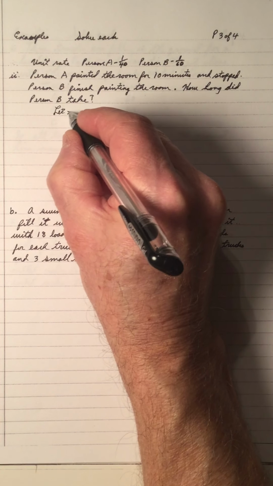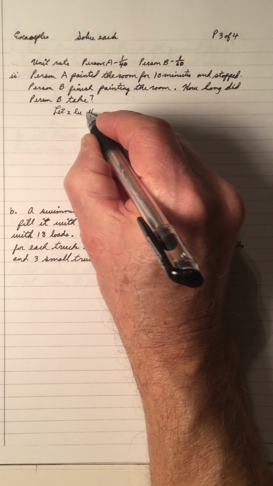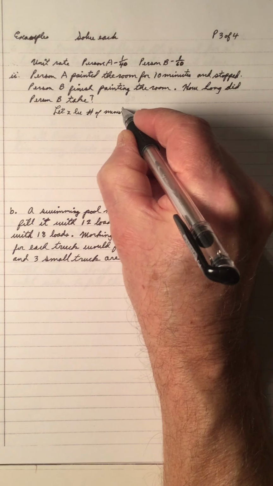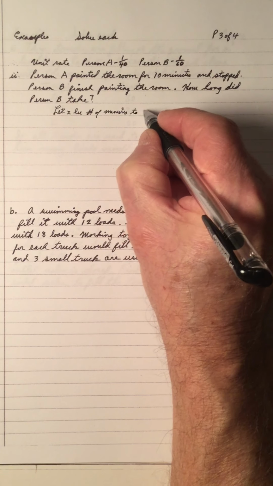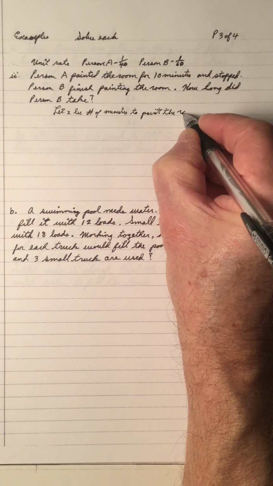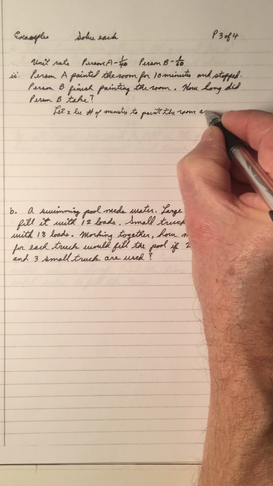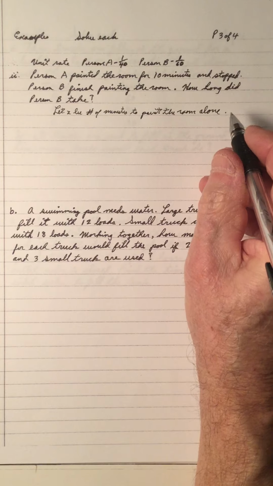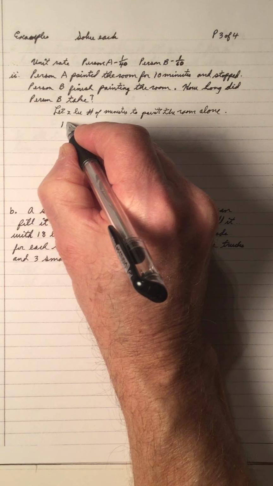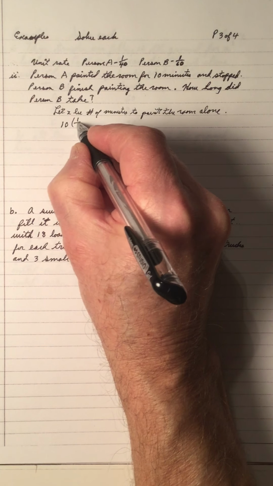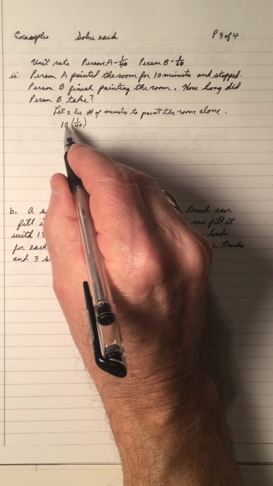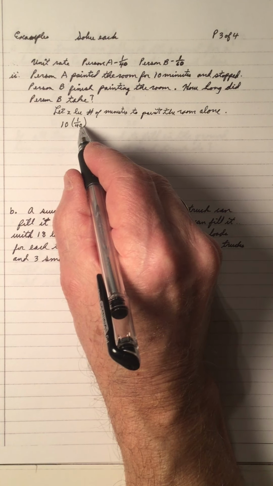So I'm going to let X be the number of minutes to paint the room alone. Okay, so if person A works for 10 minutes, that means person A will do 10 times 1 over 40. So this is how much of the job person A has done.